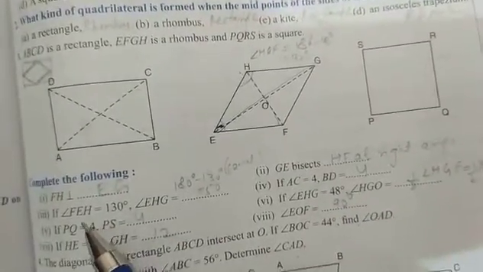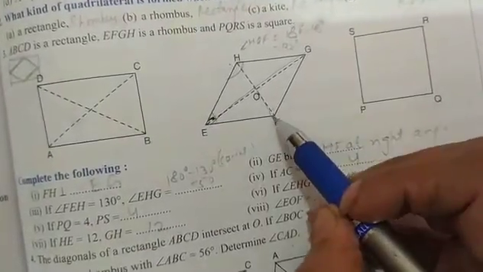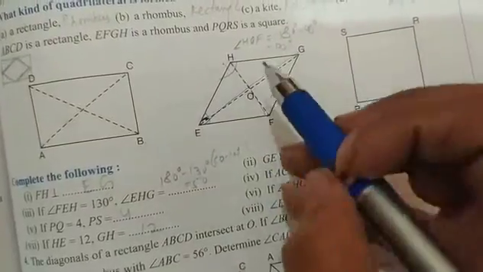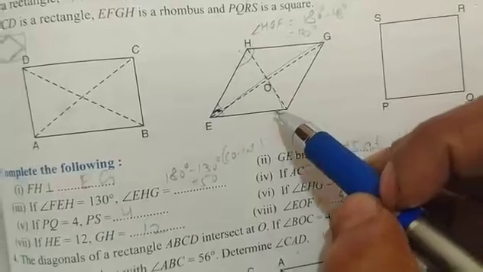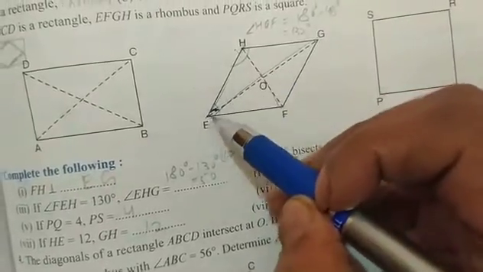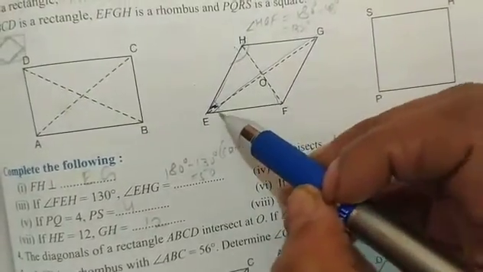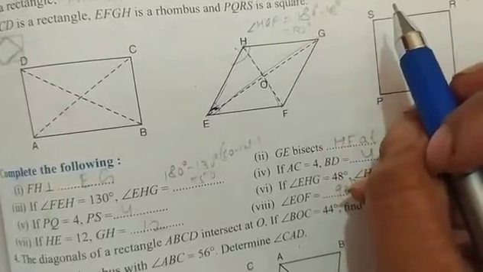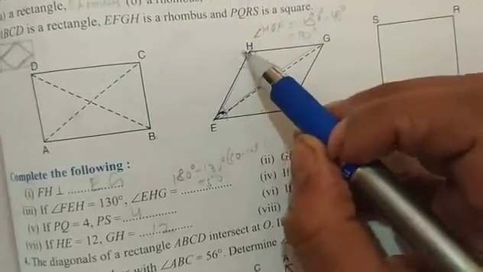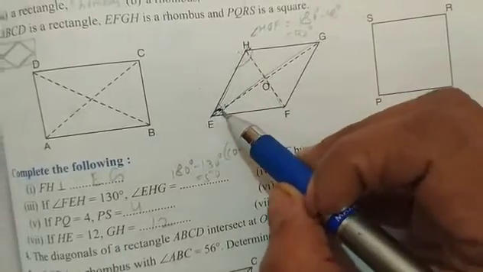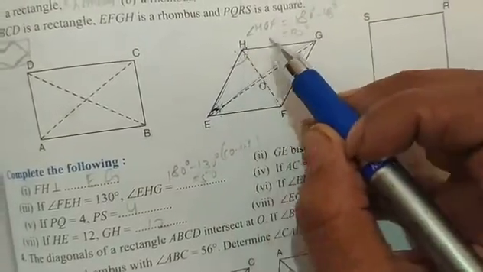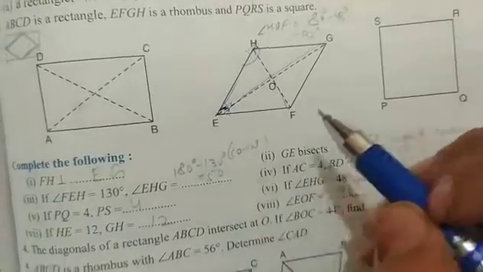Third, angle FEH. This angle FEH is equal to 130. So EHG. See, these two are co-interior angles. So 180 minus 130, that is 50 degrees.